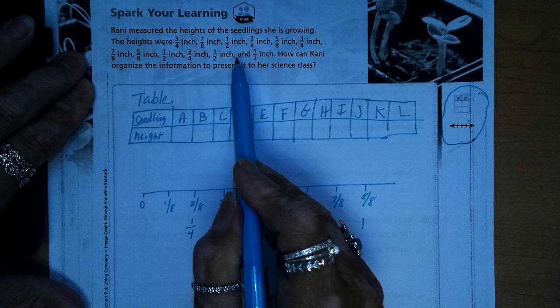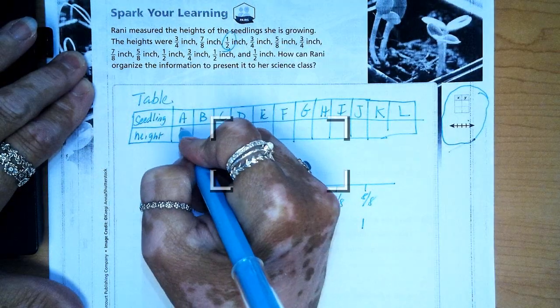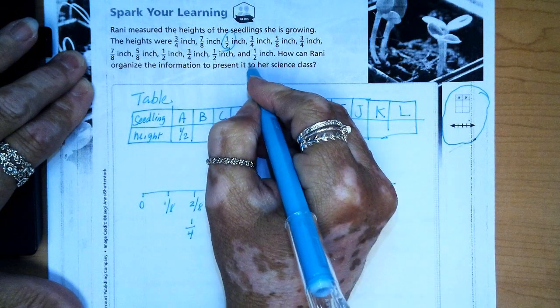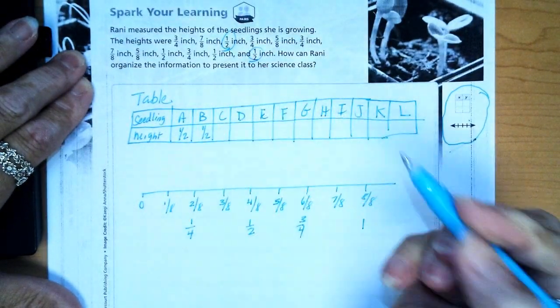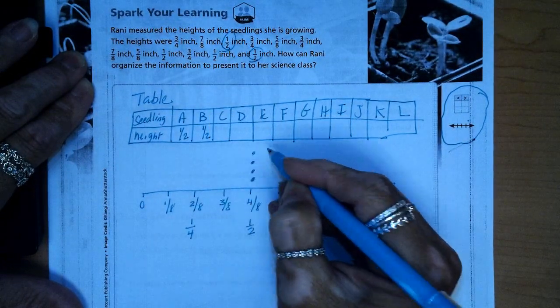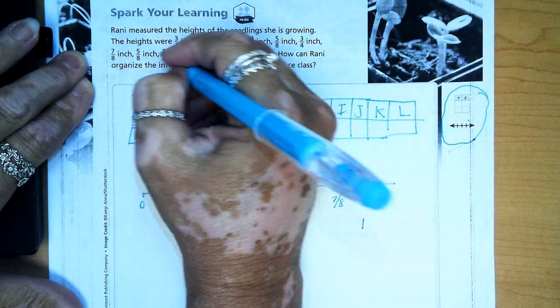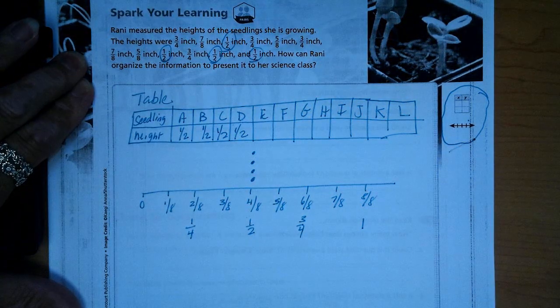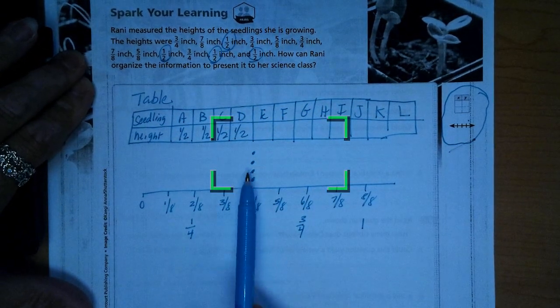Yep. So, how many 1/2s do I have? So I have 1, 2, I think we have 4, right? So 1, 2, 3, and 4. We have 4 of them. And then notice, guys, on the line plot, I put 4 dots.